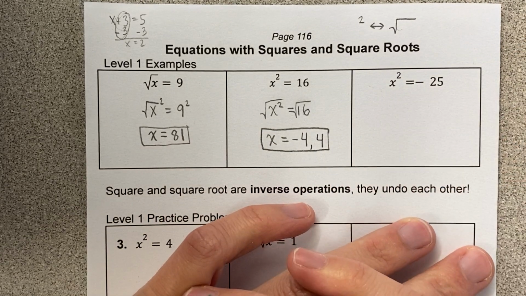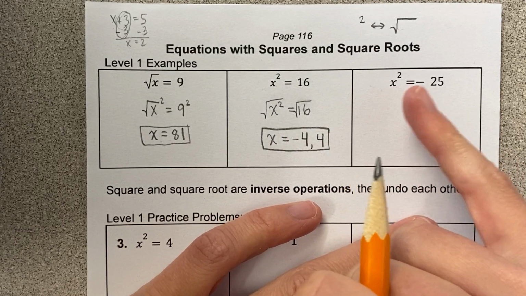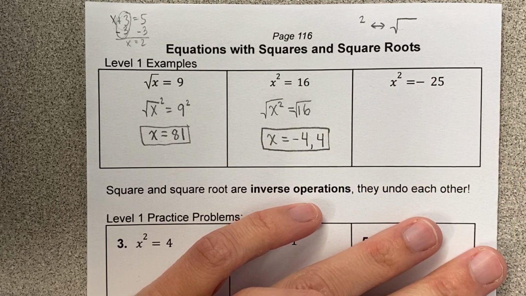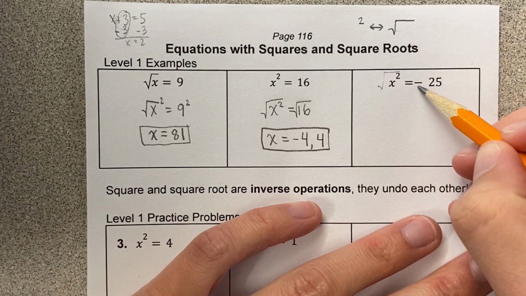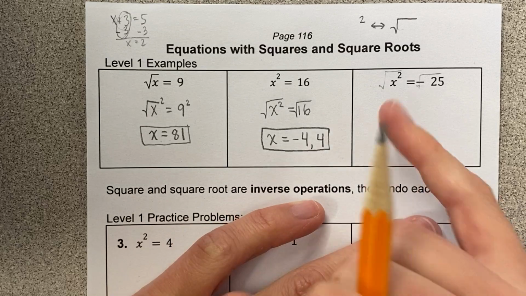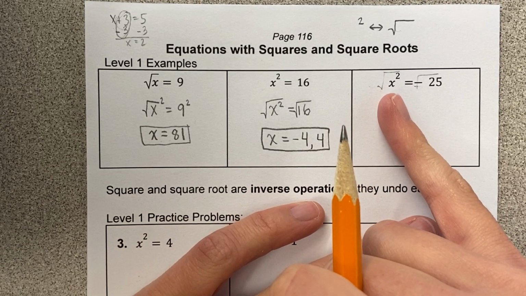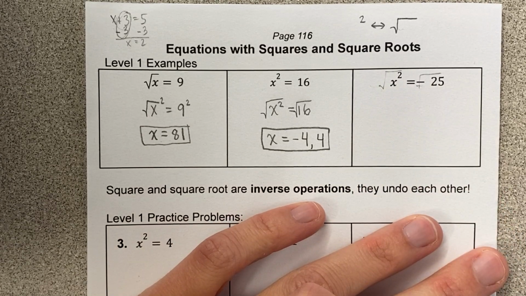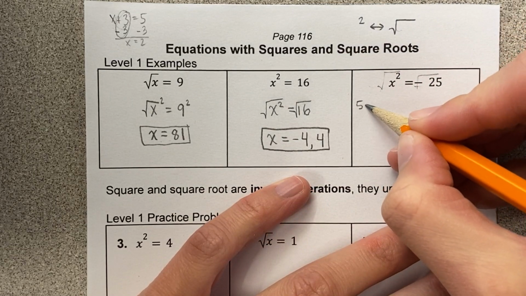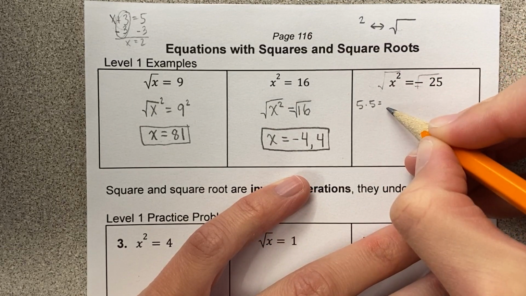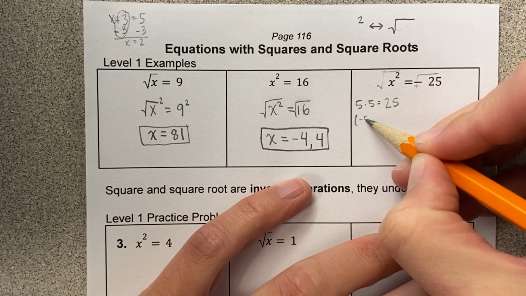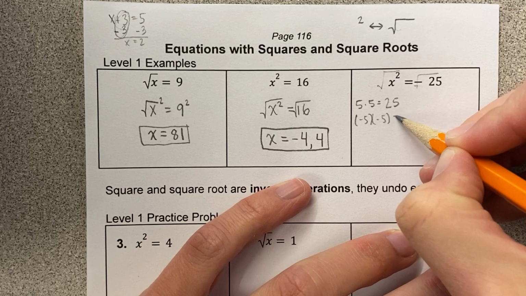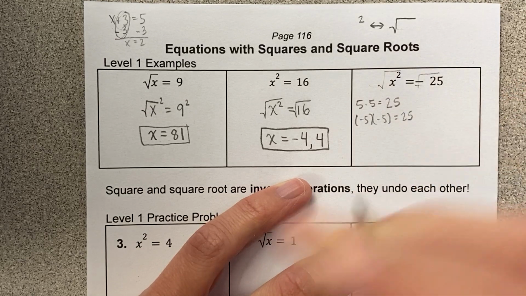Let's look at this one. Some number squared equals negative 25. Now, you could think to yourself, okay, I have x squared, I'm going to square root. Here's the thing. There is no number that you could multiply by itself and get negative 25. Because look, let's say it was 5. What's 5 times 5? That's positive 25. What if it was negative 5? Negative 5 times negative 5 also equals positive 25.